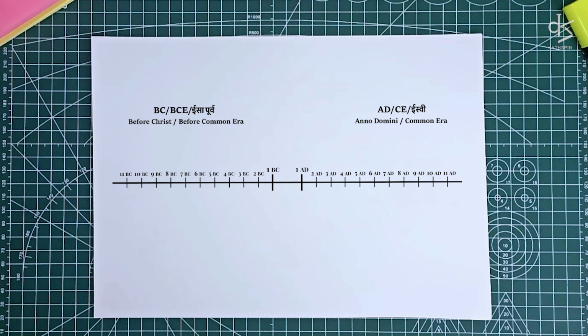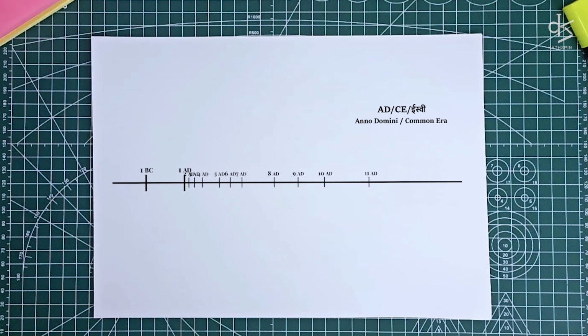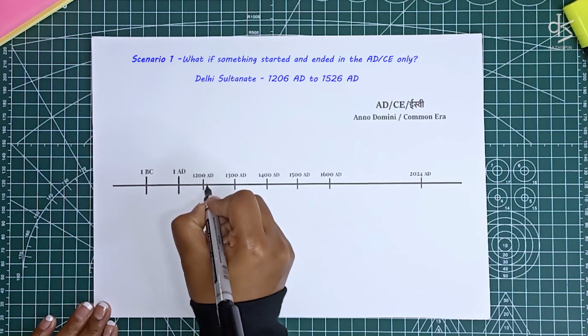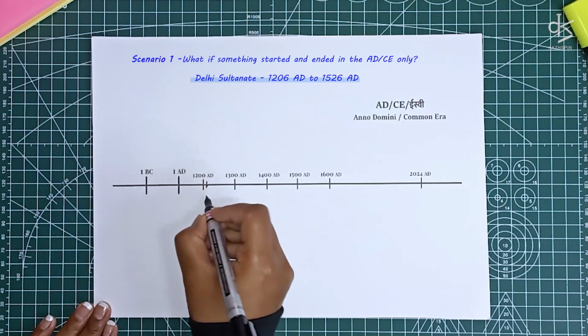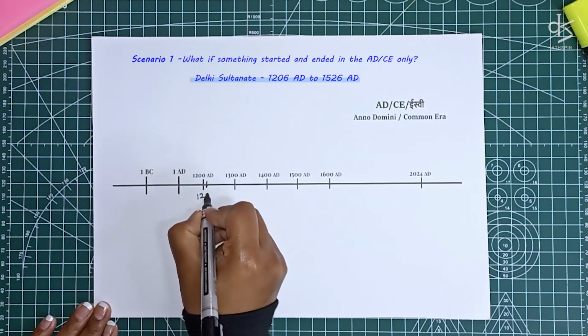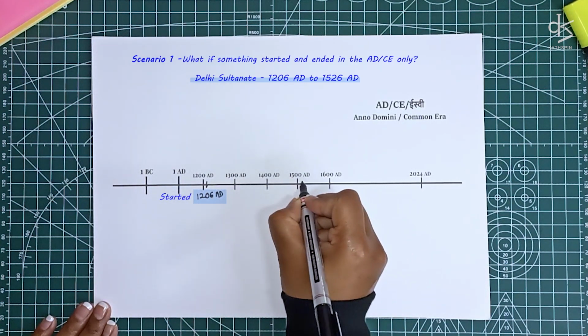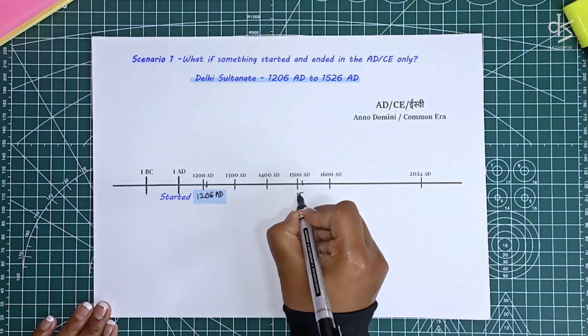Let's take three scenarios for these dates to get a clear idea. Let's focus on the AD CE side, which is the era we currently live in. What if something started and ended in AD CE only? Take the example of the Delhi Sultanate. The Delhi Sultanate was an Islamic empire that ruled over South Asia from 1206 AD to 1526 AD.